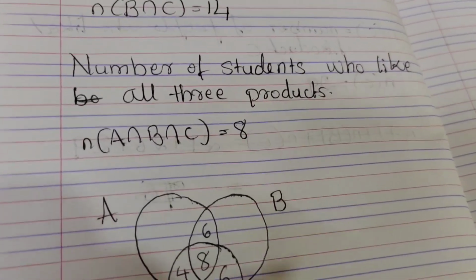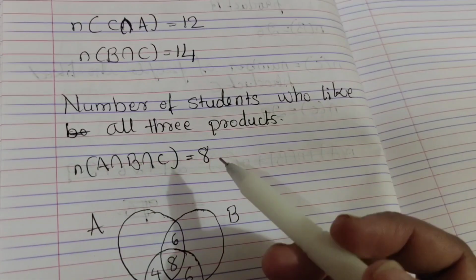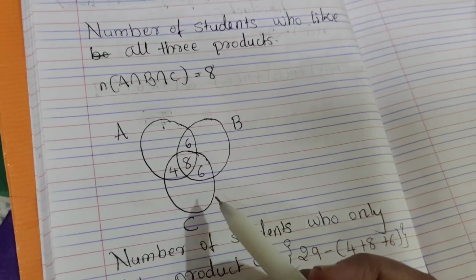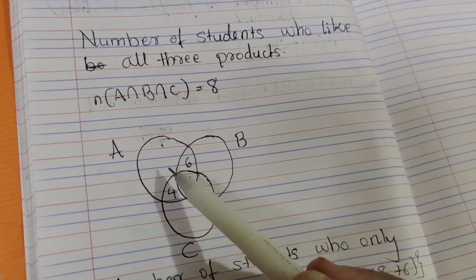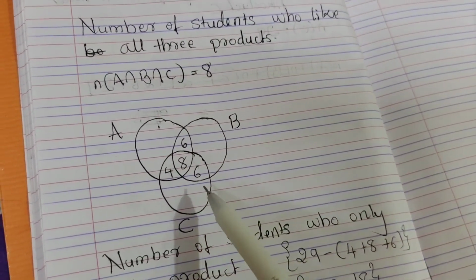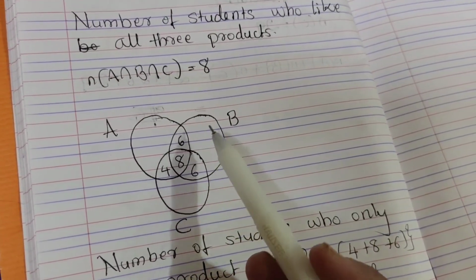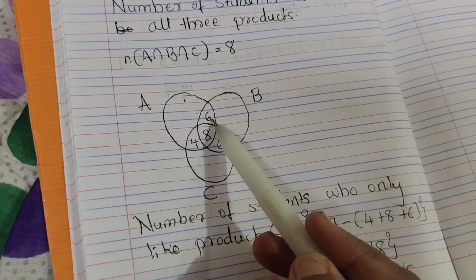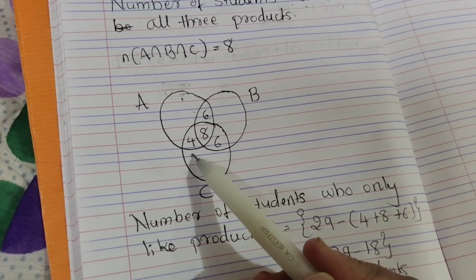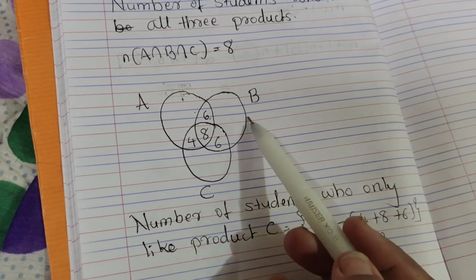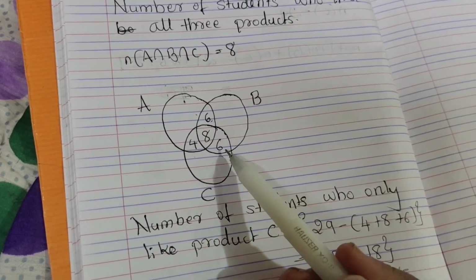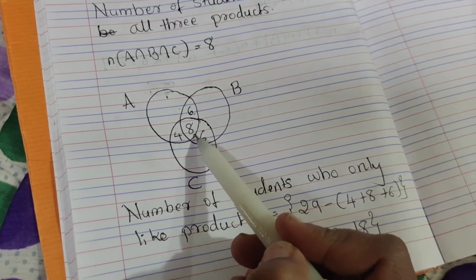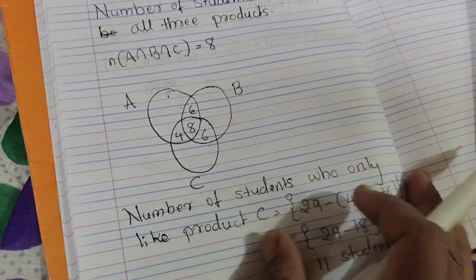Here, as you can see in the Venn diagram we have drawn, the number of people who like all three products is 8, the number of people who like both products A and B is 6, the number who like both A and C is 4, and the number who like both B and C is 6.